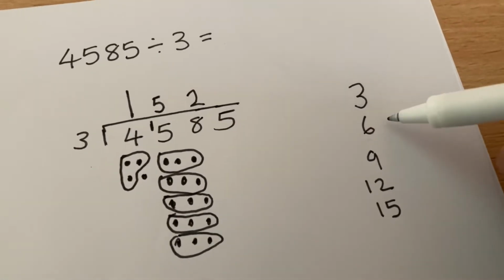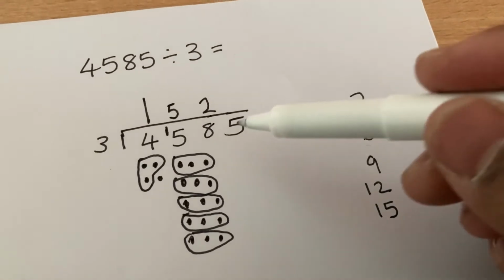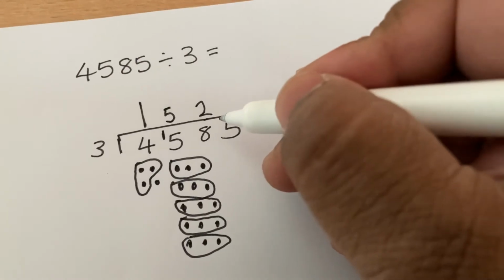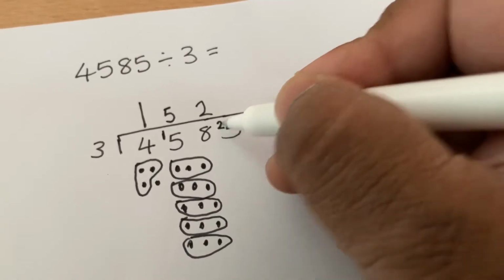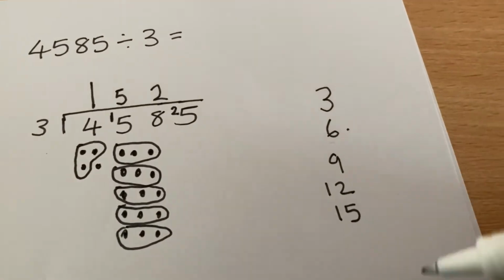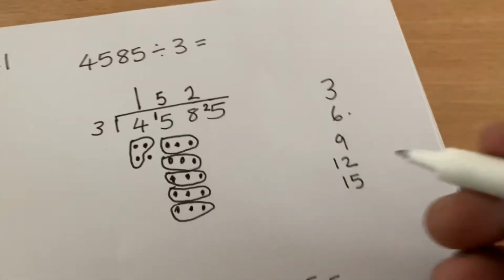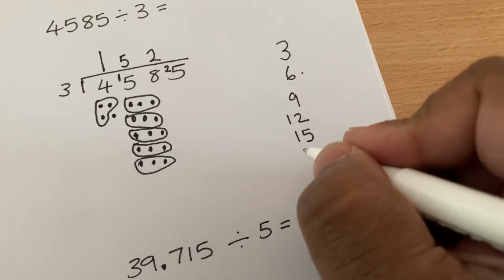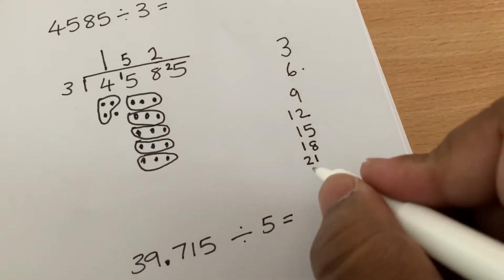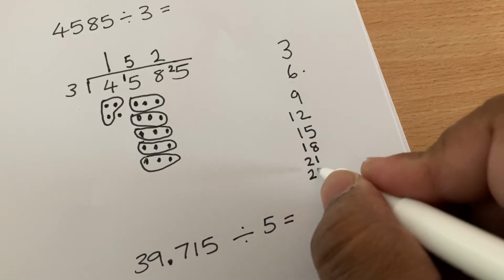I got to 6. Now from 6 to 8, what's the difference? Difference of 2. So I need to carry the 2 on. Okay, now how many 3's are in 25? So I've got my 3 times tables. I can continue this. 3, 6, 9, 12, 15, 18, 21, 23.